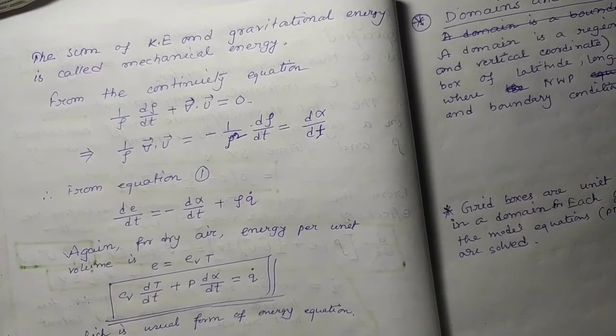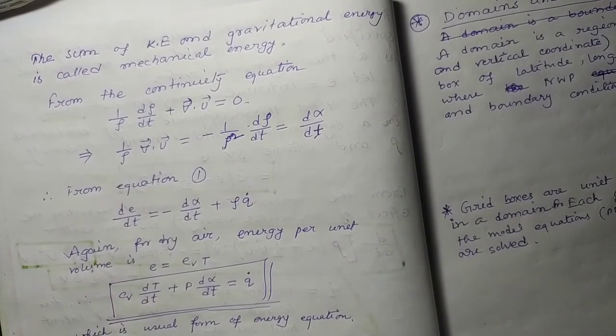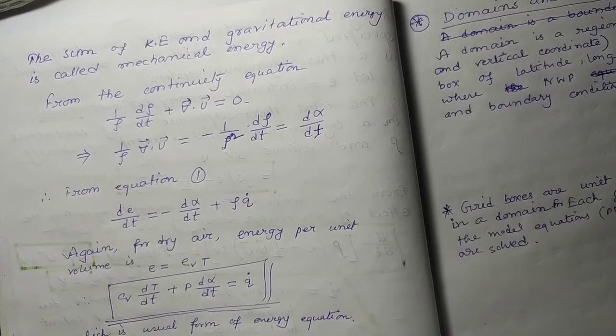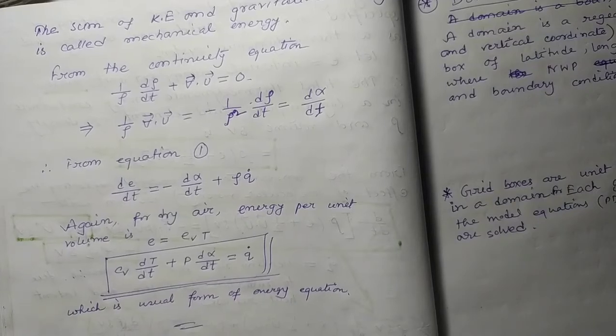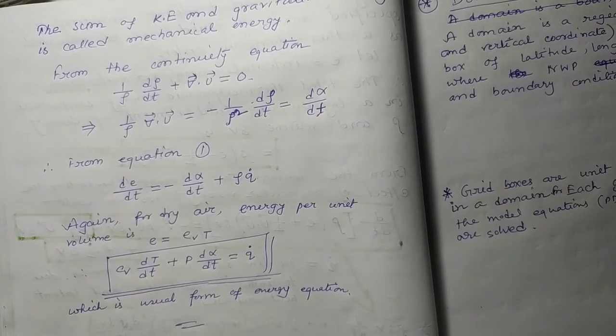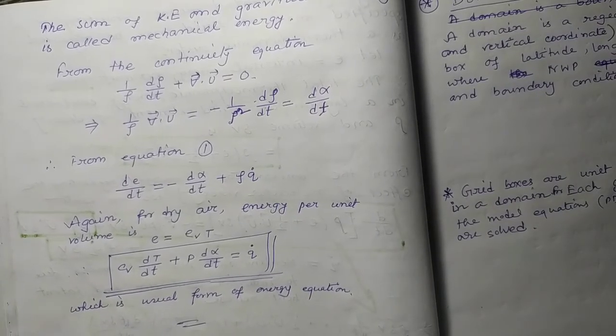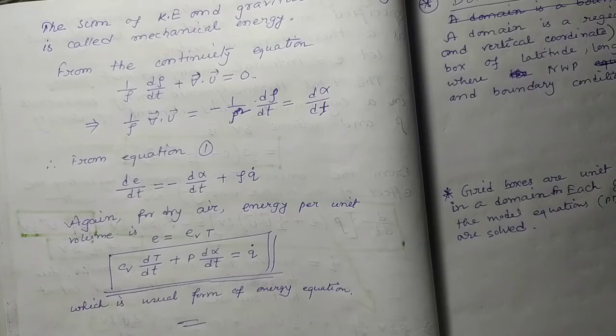Now from the continuity equation, we know 1/rho d rho/dt plus grad of U equals 0. Now we can write 1/rho grad of U equals minus 1/rho squared d rho/dt, which we define as d alpha/dt, where alpha is the specific volume.